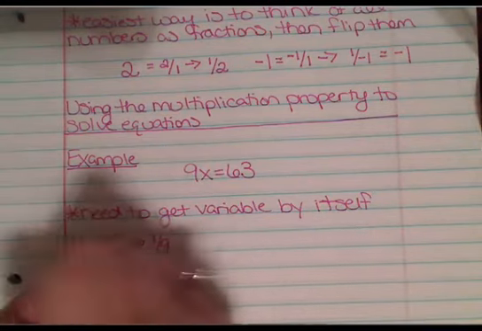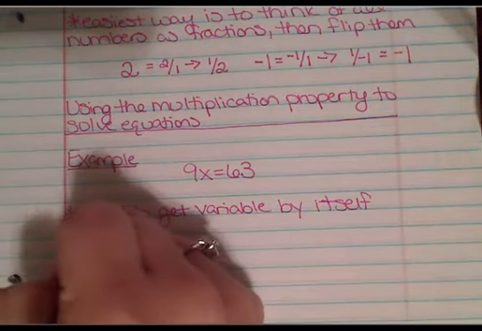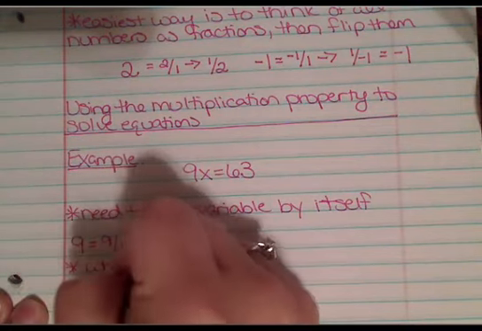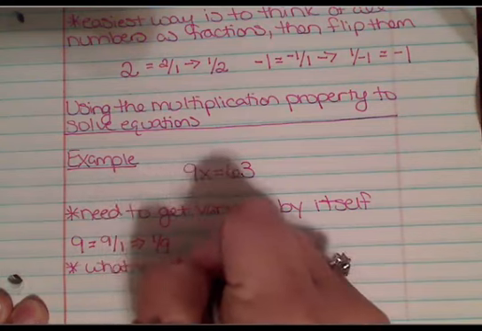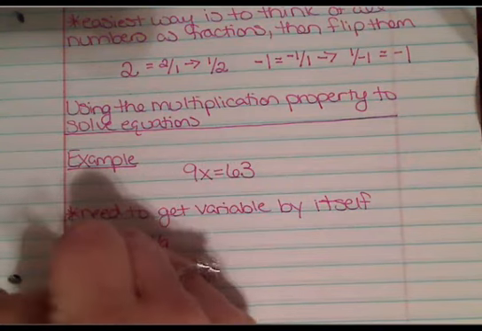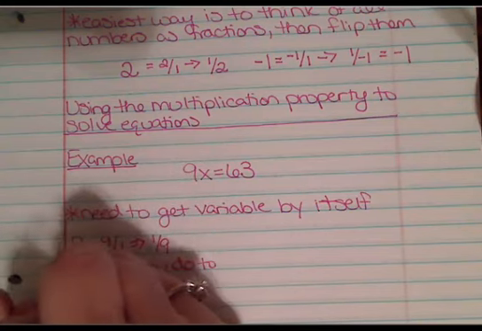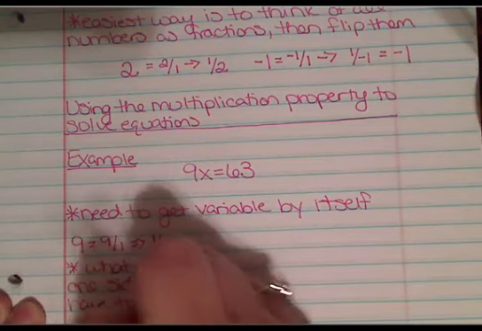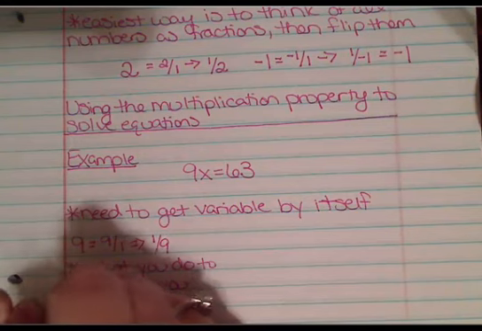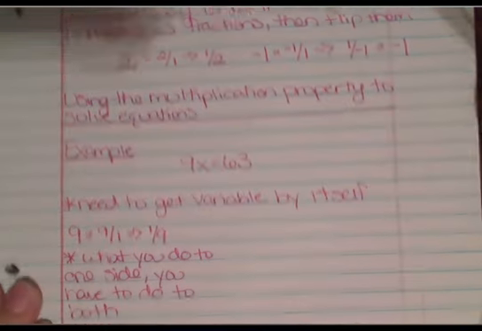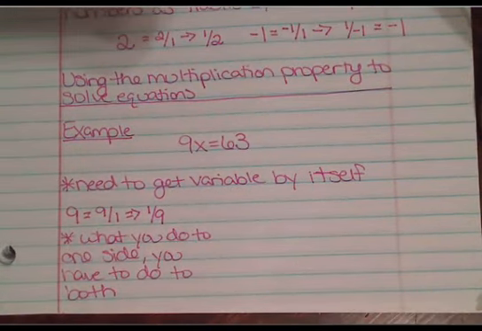But here's the rule. What you do to one side, you have to do to the other. So if we are multiplying one side by 1 over 9, we have to multiply both sides by 1 over 9.